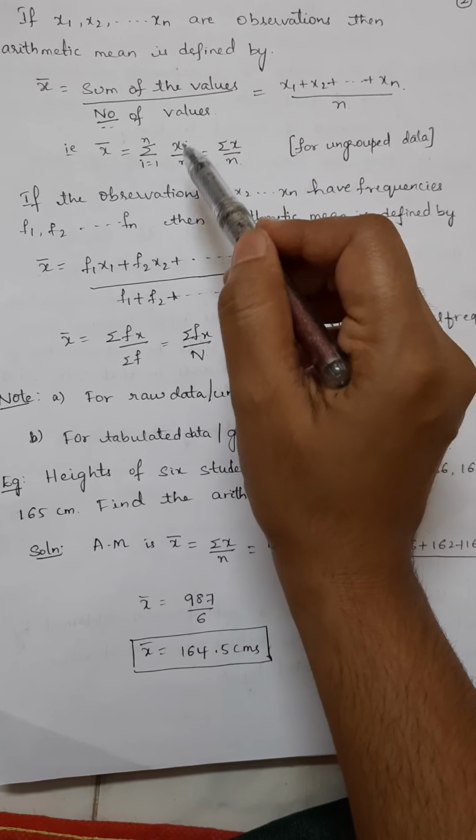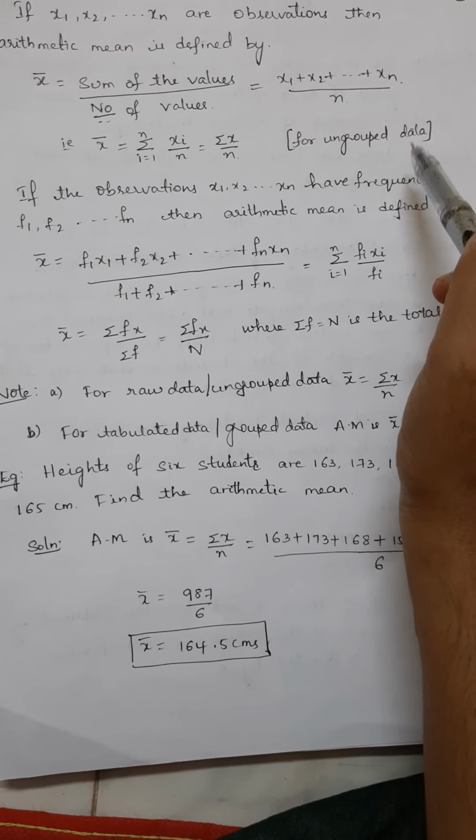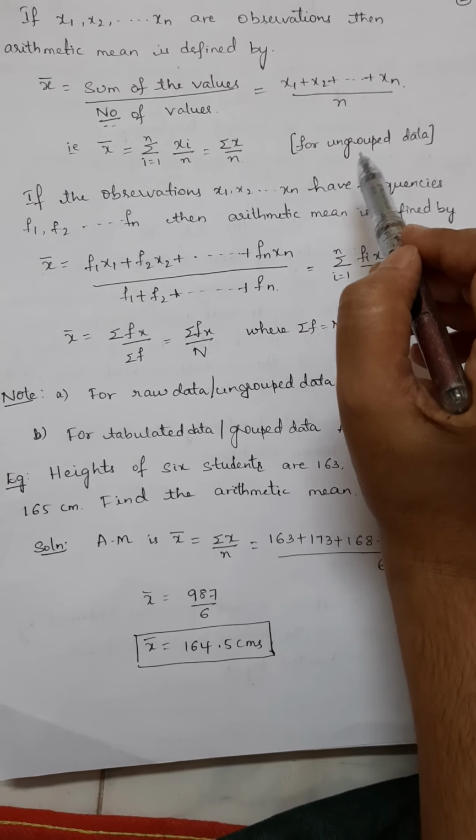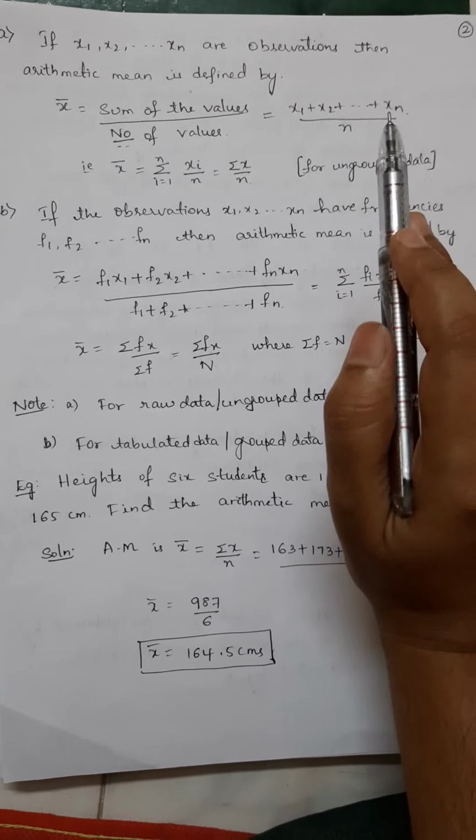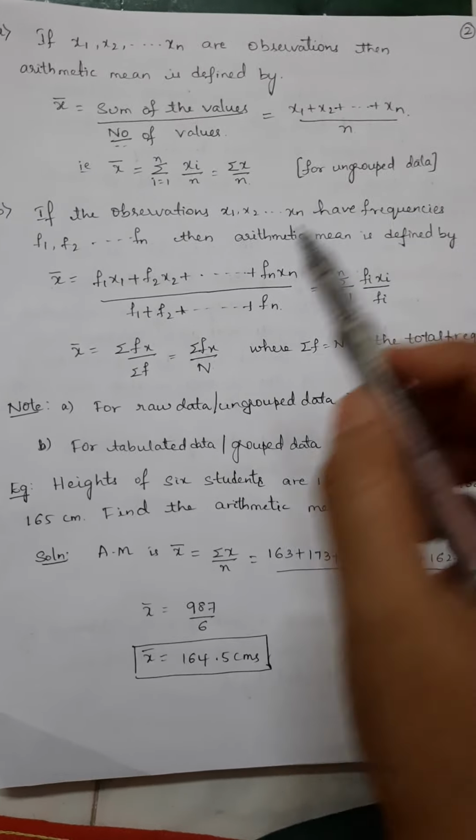This formula holds good for ungrouped data. Ungrouped data is the data which is not sorted into categories or into different groups.